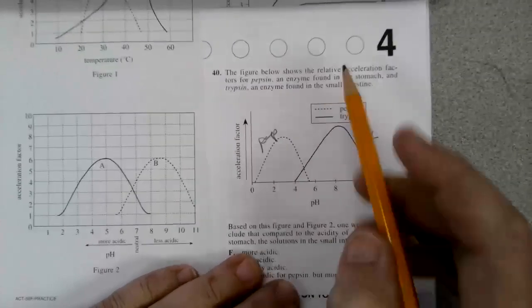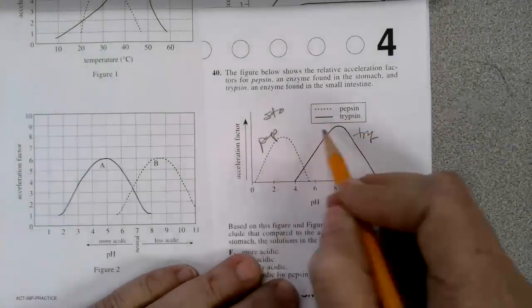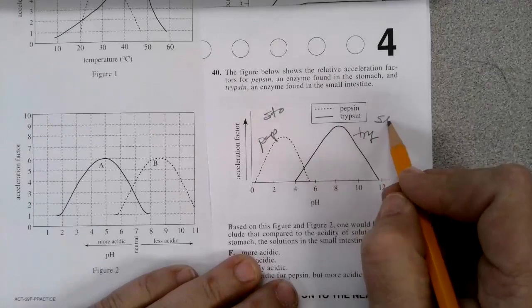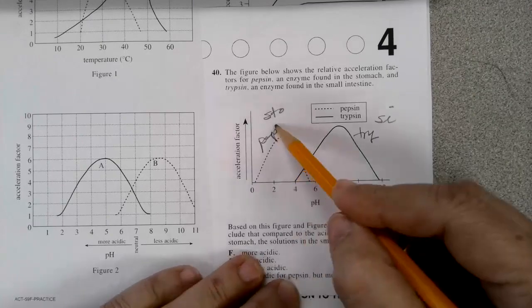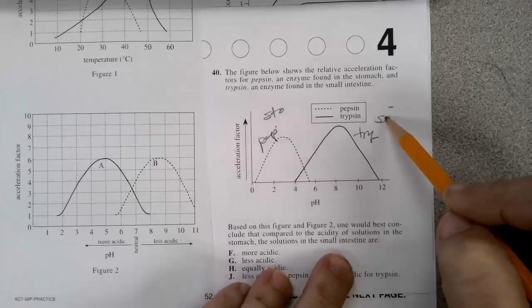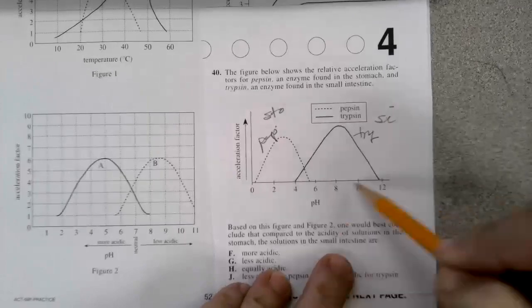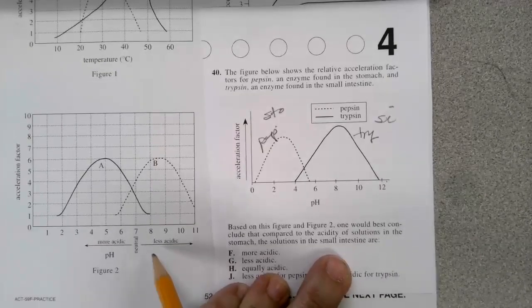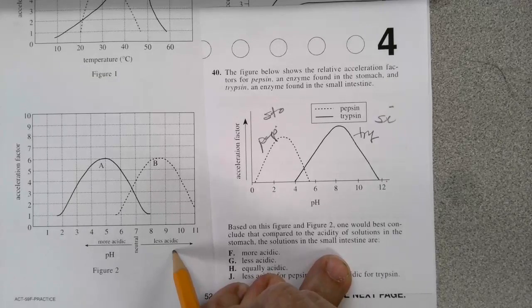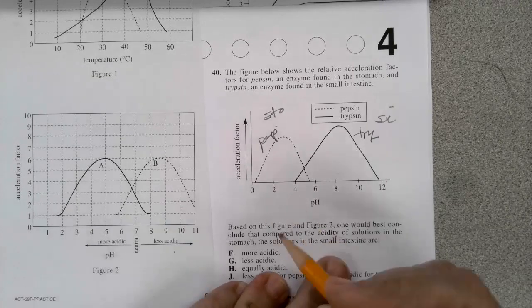And it says pepsin is found in the stomach and trypsin is found in the small intestine. So compared to the acidity of solutions in the stomach, the solutions in the small intestine are higher pH, and a higher pH means less acidic. So less acidic, G.